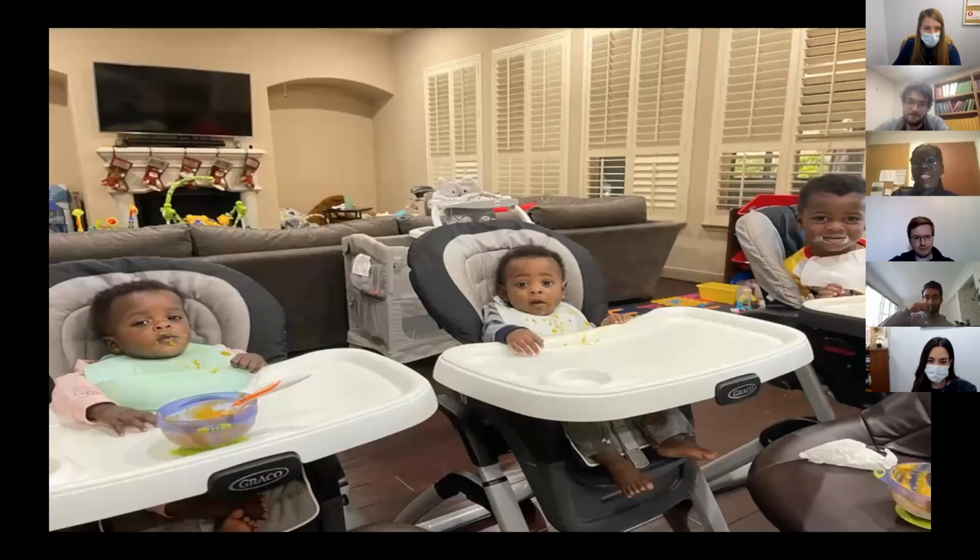So these adorable little three, these are my nieces and nephew. These two are twins, they're about 7 months. And then this guy over here with the messy face is 2.5.